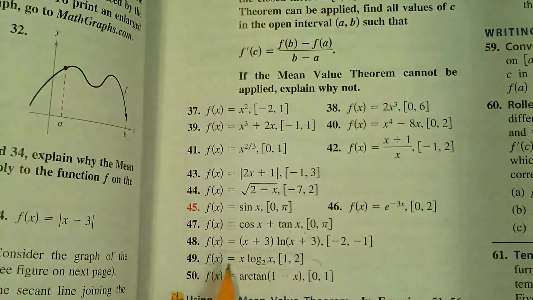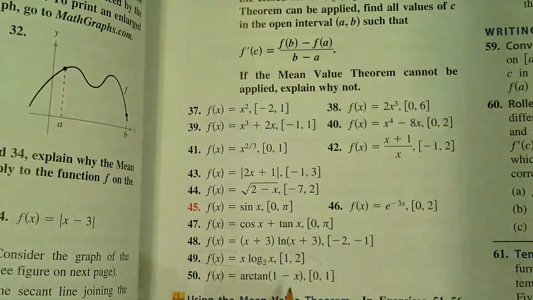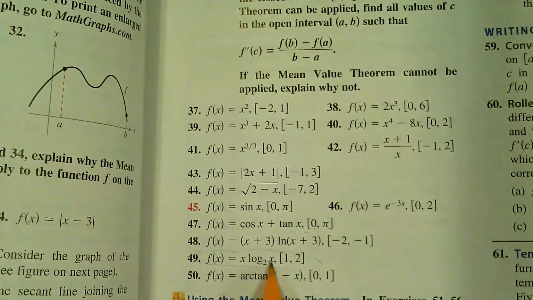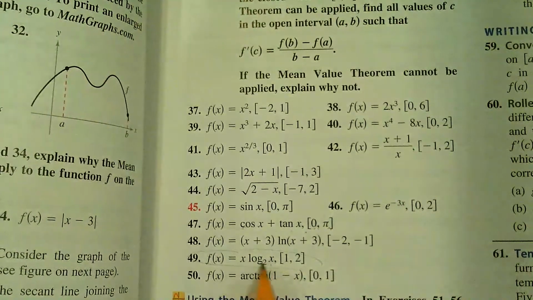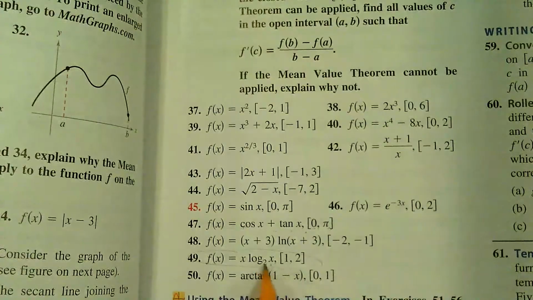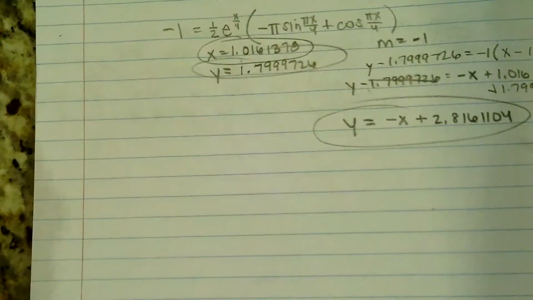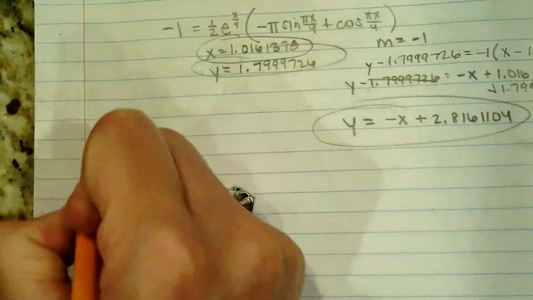49, a log one, I'm going to copy that one down because that one is continuous. The only place where it wouldn't be would be if x was 0 or a negative number, but that we don't have that issue. So I'm going to go ahead and do this one and copy it down.